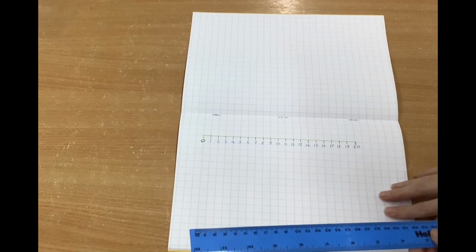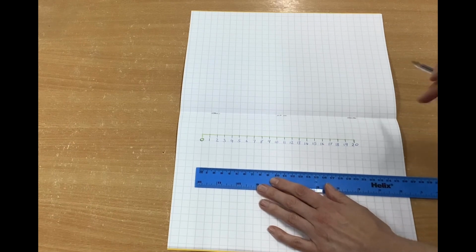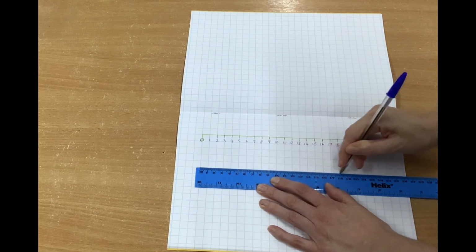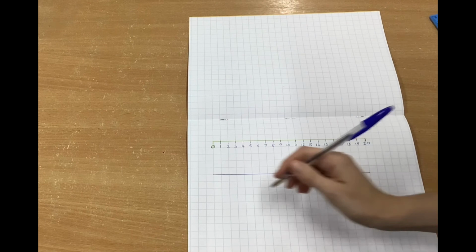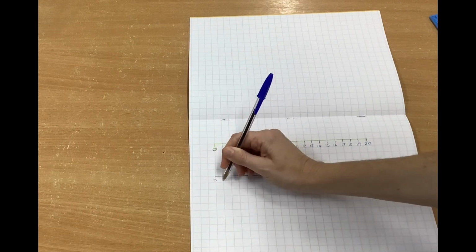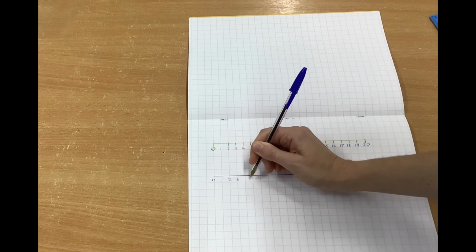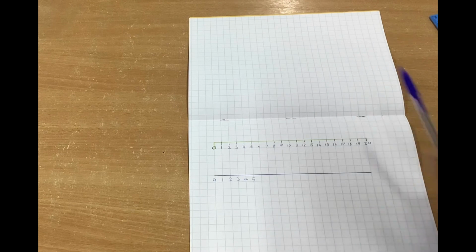You can use the squares with a ruler to make yourself a line that goes from 0 to 20. Now if you're one of those lucky people with neat handwriting, you can then put the numbers on the lines, and make sure you write them on the lines, not in the square for once. Normally we say write them in the squares. This time I want them not in the squares, on the lines.